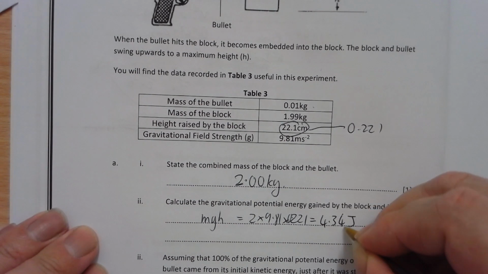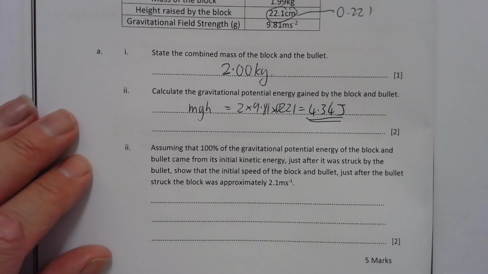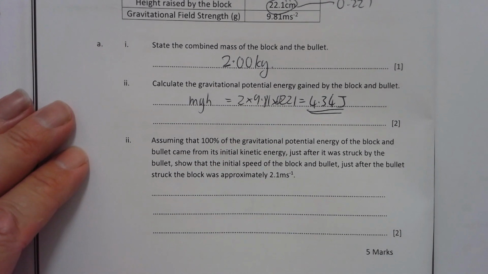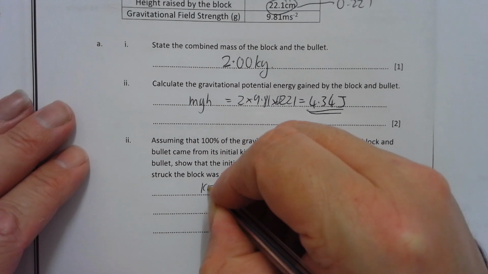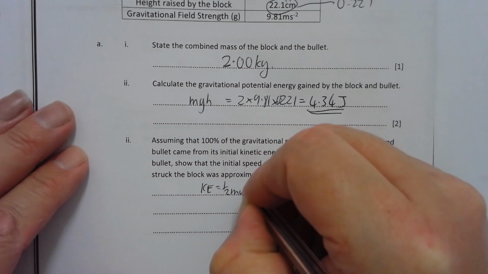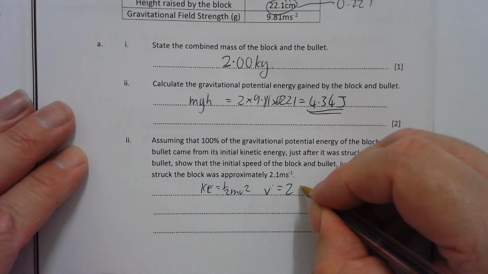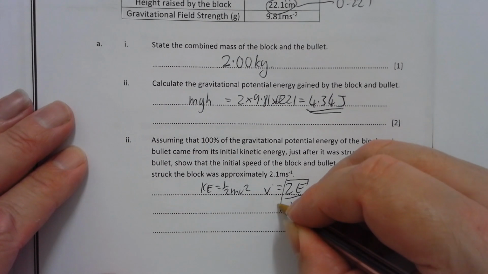So then we're assuming that 100% of the gravitational potential energy of the block and the bullet came from its initial kinetic energy just after it was struck by the bullet. Show the initial speed of the block and the bullet just after the bullet struck the block was 2.1 meters per second. So we know the kinetic energy is a half mv squared. So v squared is going to be 2 times the energy over m, and it's got to be square rooted. So that energy is actually that value up there.